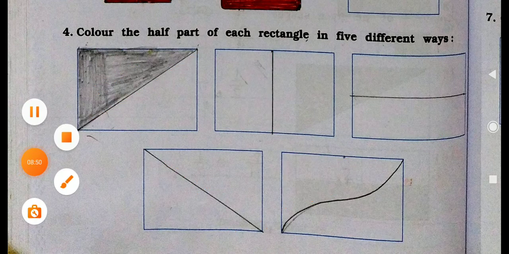मैंने ये भी एक different shape draw किया है, इसको भी आपको color करना है. Only you have to fill the color, or you can shade with your pencil also. Pencil shading भी आप कर सकते हो. Do properly color like this. Okay, I shown here. Now come on next page.